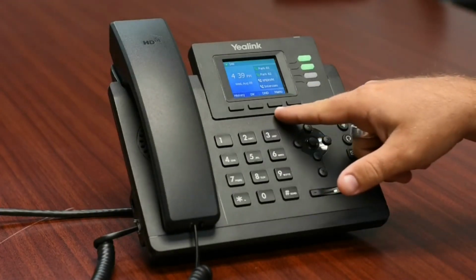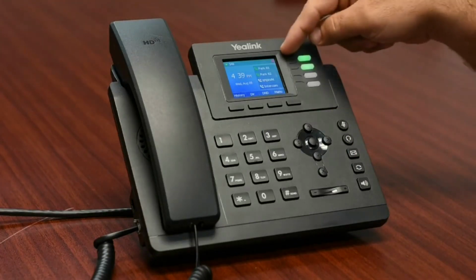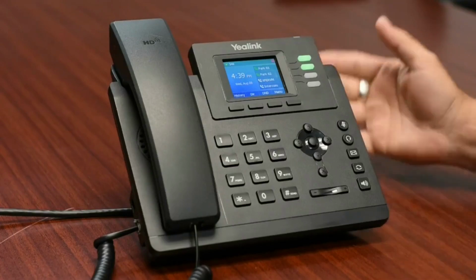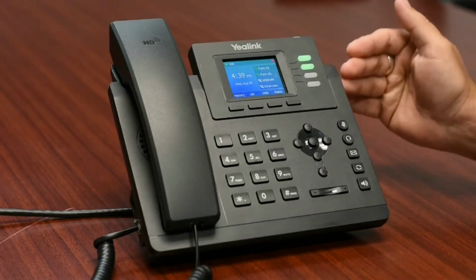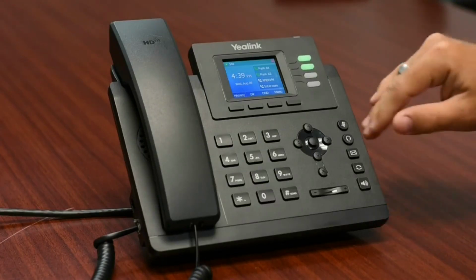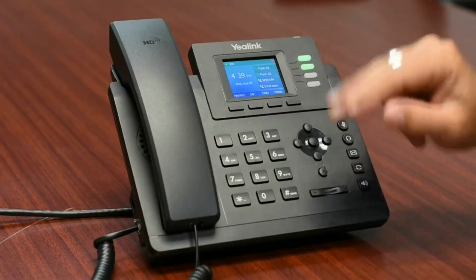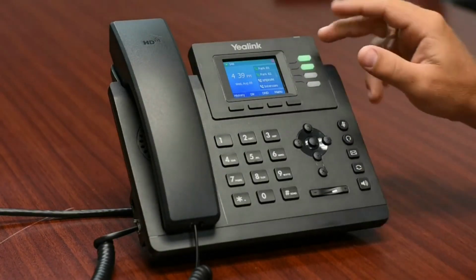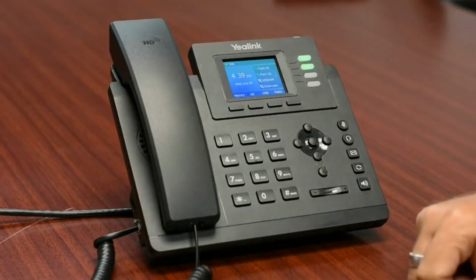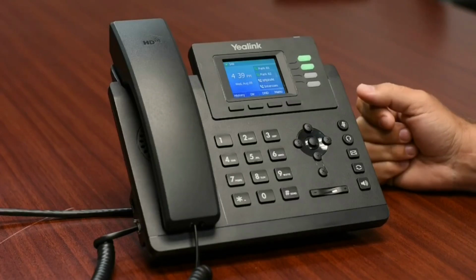Next to directory, we have the Do Not Disturb button. Do Not Disturb, which will indicate in the upper corner, means that I am no longer receiving calls. Any call that comes to me or is transferred to me automatically goes directly to my voicemail box. I'm still able to place calls, it's just if I'm in a meeting, I can turn on Do Not Disturb, those calls dump straight to voicemail. Now when I'm finished, or I need to start receiving calls, I press Do Not Disturb again, light goes out, now my phone can receive phone calls.